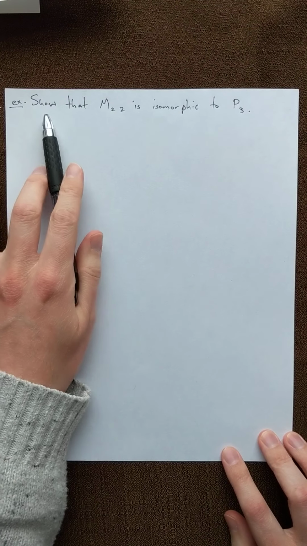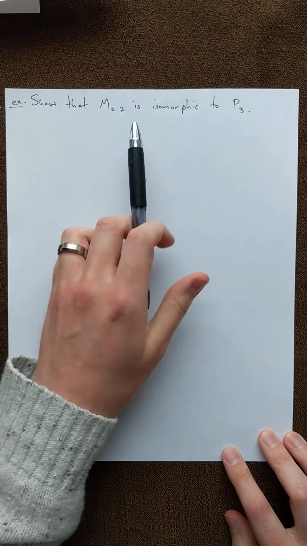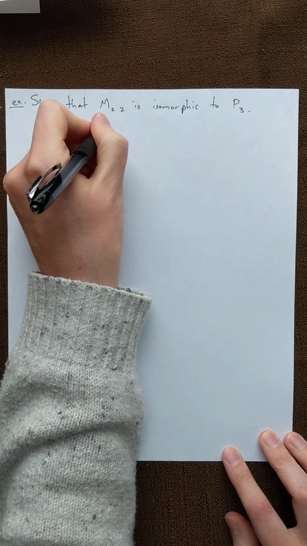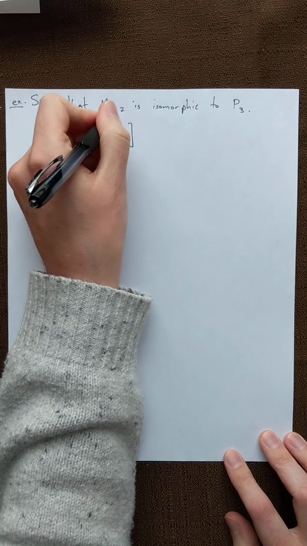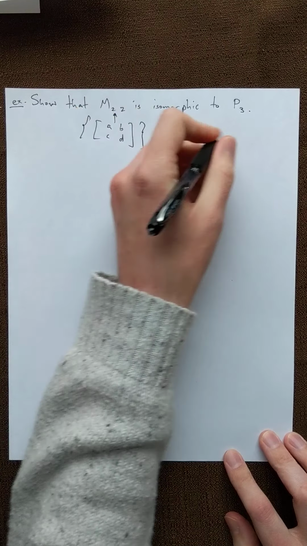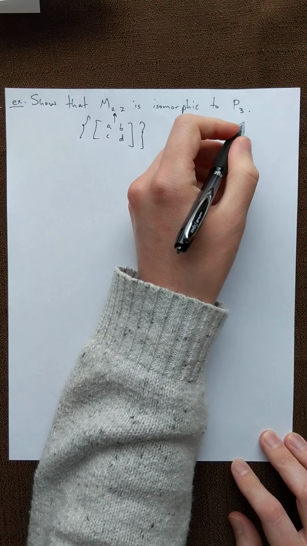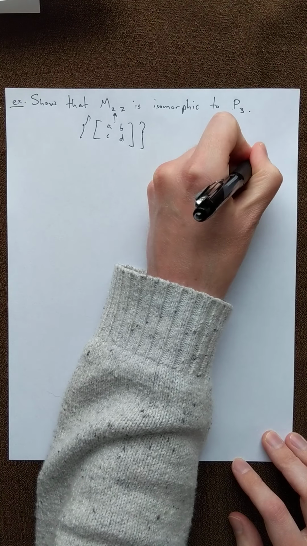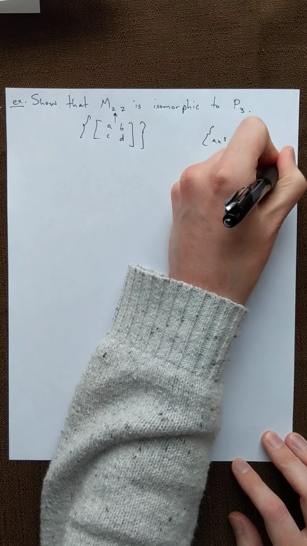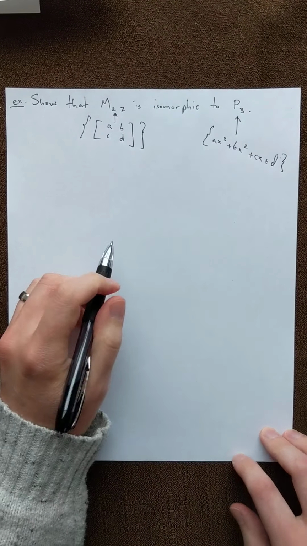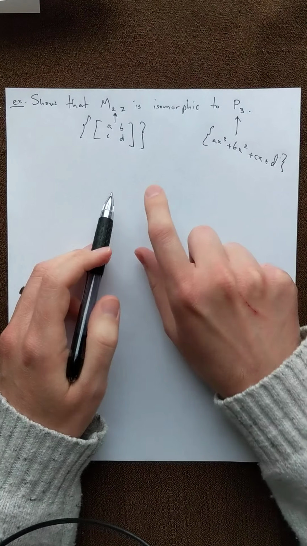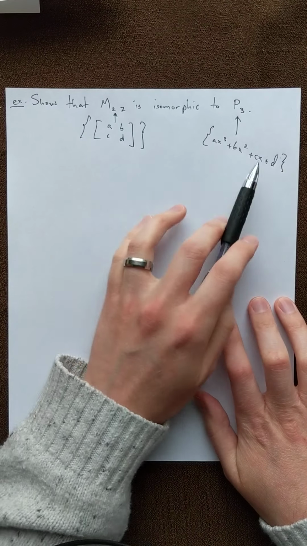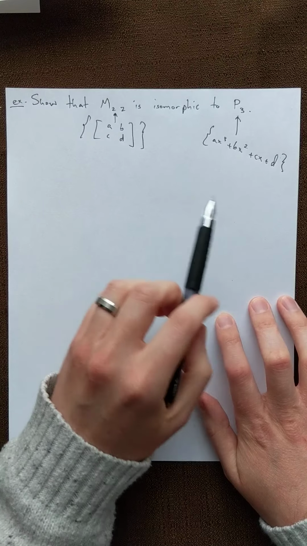Let's look at an example. Try and show that the vector space M22 is isomorphic to P3. So M22 is all things that look like a 2 by 2 matrix, so a, b, c, d. And P3 is the set of all polynomials of degree 3 or lower, so ax cubed plus bx squared plus cx plus d. And in order to show that these two are isomorphic, we have to actually come up with an isomorphism. So we need a linear transformation that goes from this set into this set. Hopefully one that's both 1 to 1 and onto.